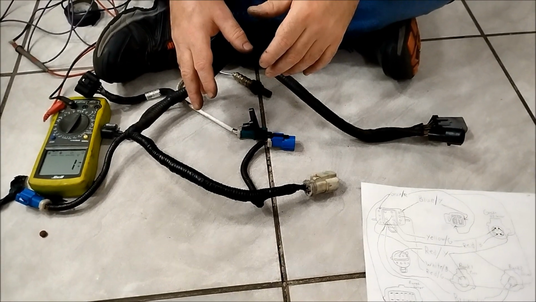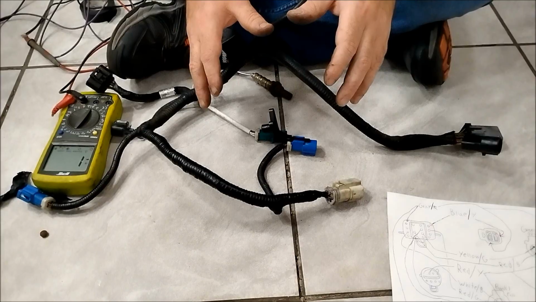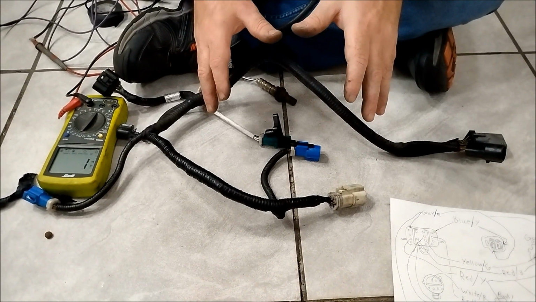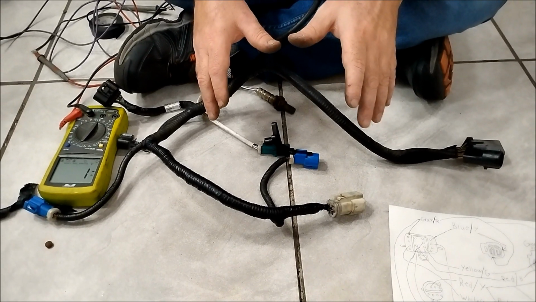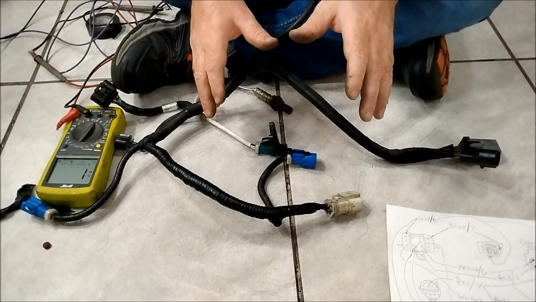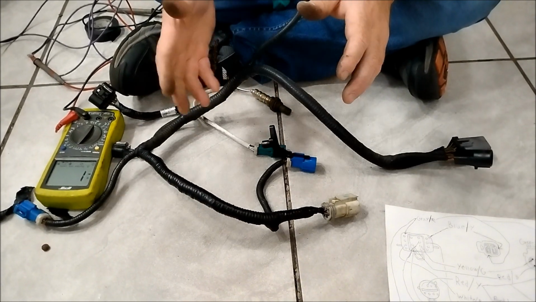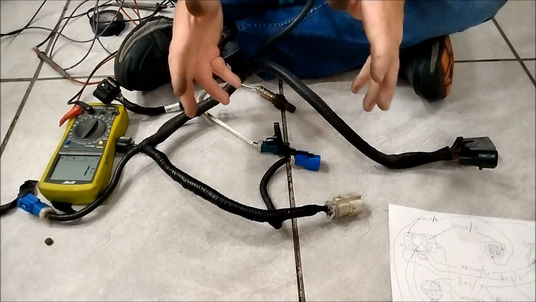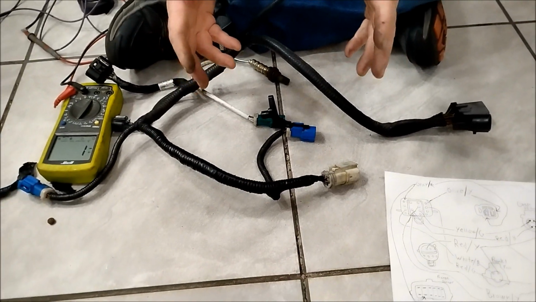So what's left? I don't know. There's not too much left. Here's what happens. The car shimmies and shakes to learn its idle. Once it learns its idle, it throws a code, bank 1 sensor lean bias stuck, P2197.